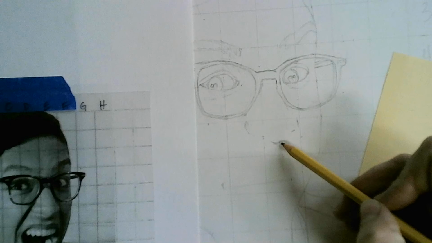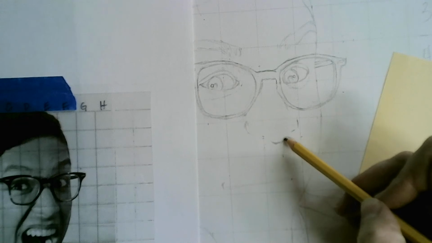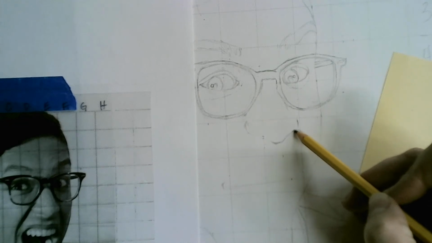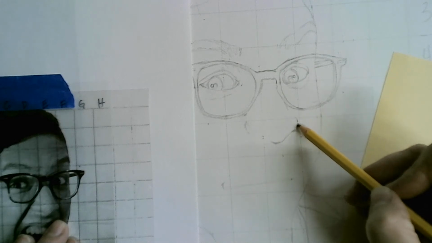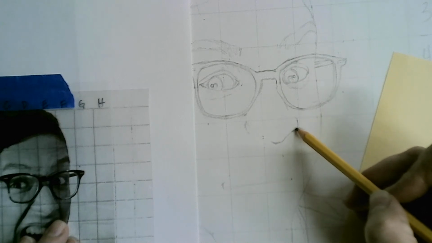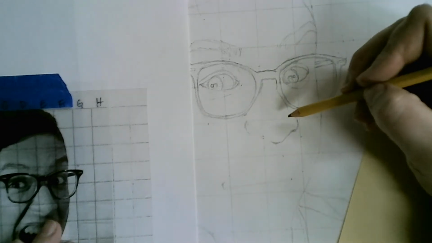Okay, so for this nose, I'm going to start in the middle, and it's kind of squared off a little bit. Comes up. And then the curve ends just slightly above the line. I need to put in that little bit of a darker value on the edge, but don't shade anything really.